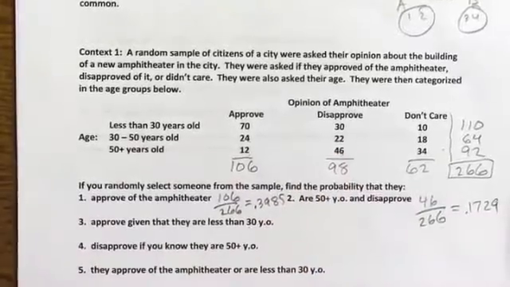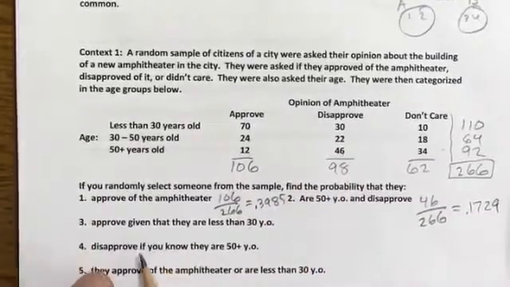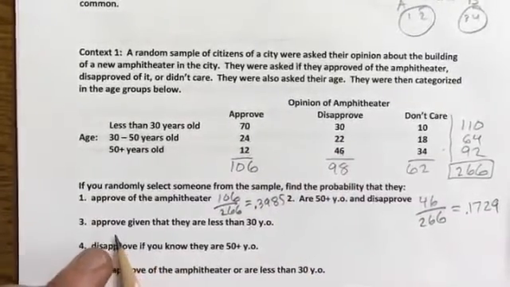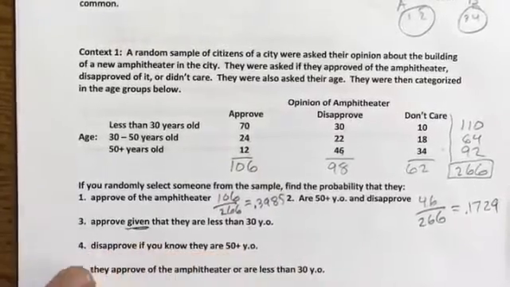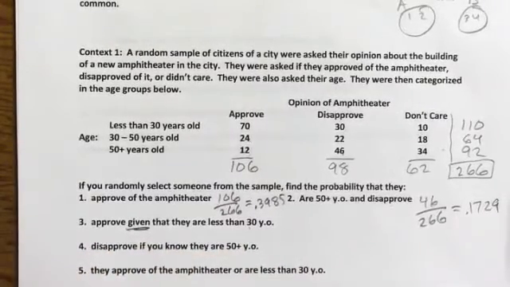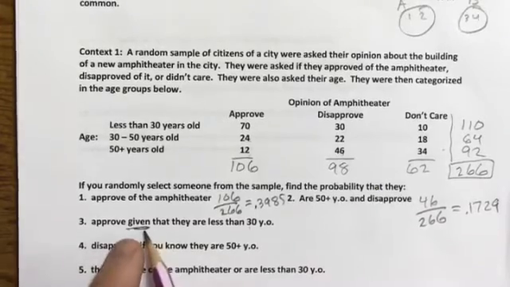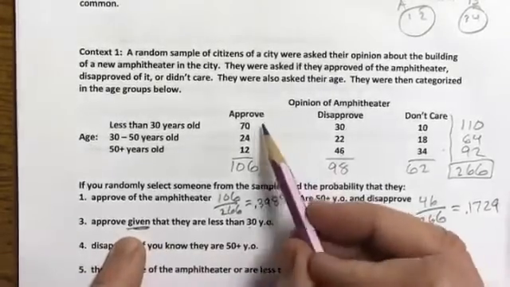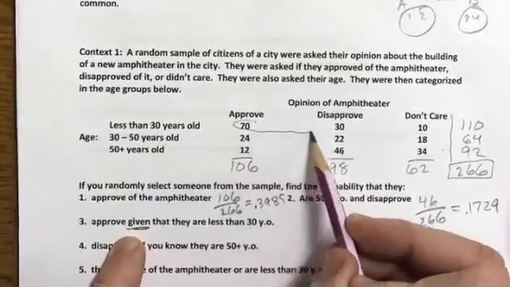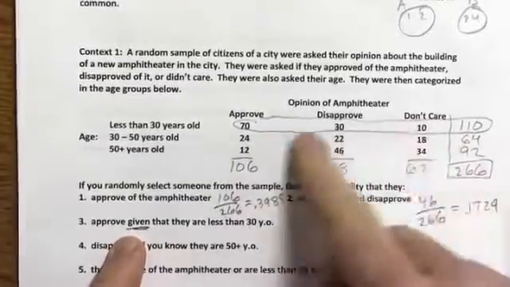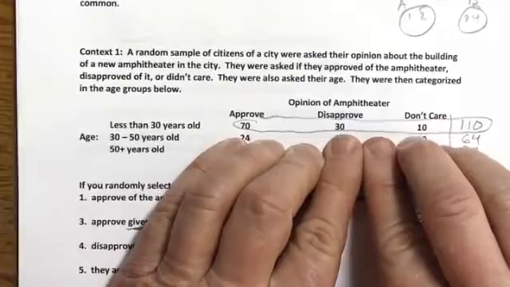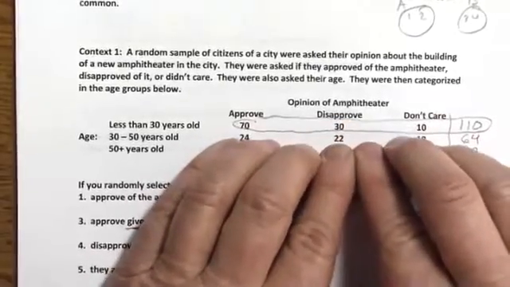Number 3, if you randomly select one of these people, what's the probability they approve given they are less than 30? All right, given. That's a conditional probability, the probability of one thing given another. So we can only look at what we're given. Given they're less than 30, well, that is these people. So given we have one of these, we don't even look at the rest of the table because this is what we're given. We're given the people less than 30.